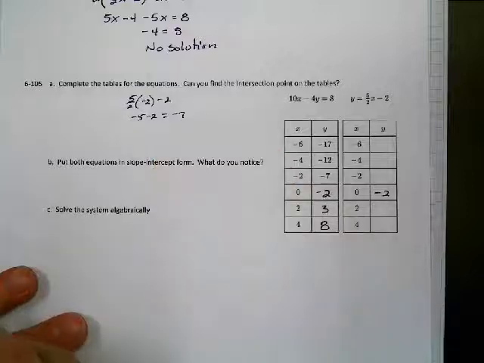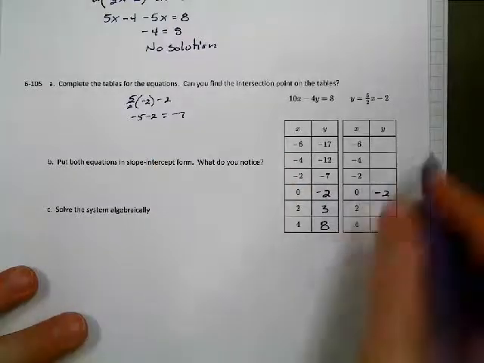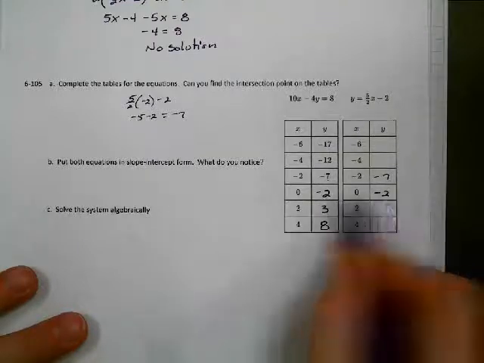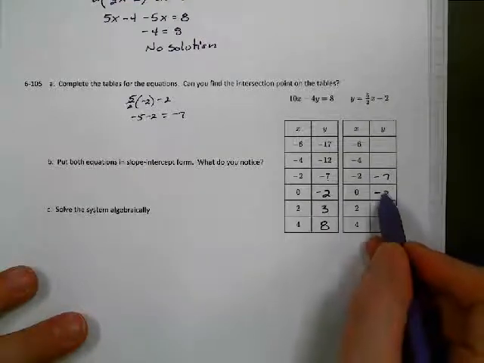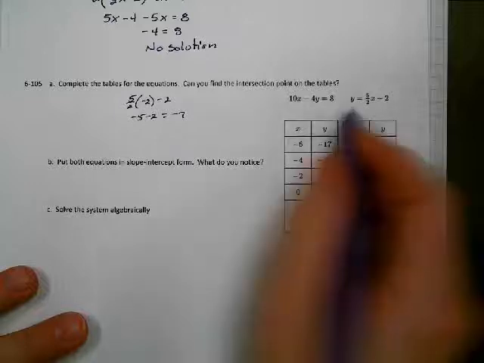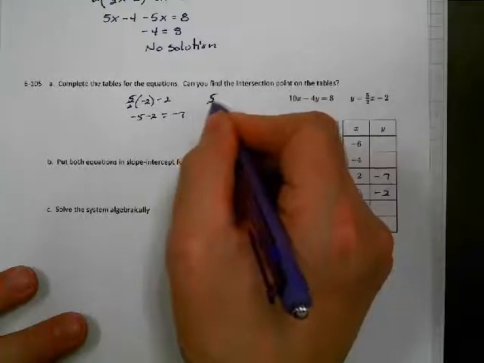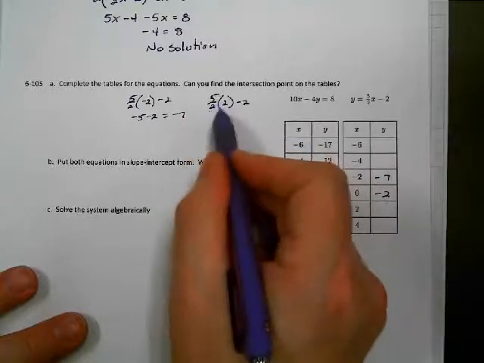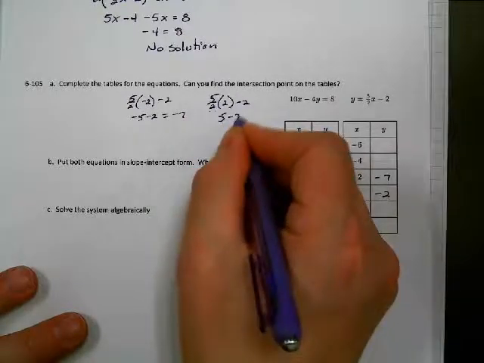Wait a second. They're the same here, and they're the same here. Let's plug in positive 2. So 5 over 2 times 2 minus 2. So 5 over 2 times 2 is 5, minus 2, that's 3. Wait a second. They're the same again.